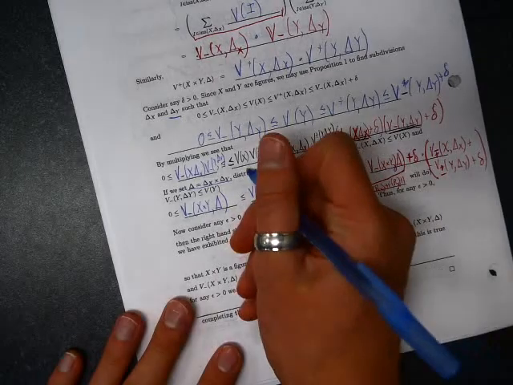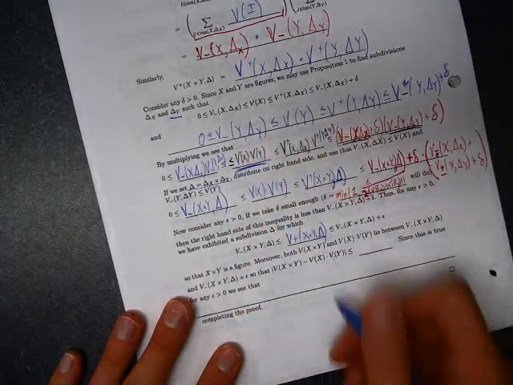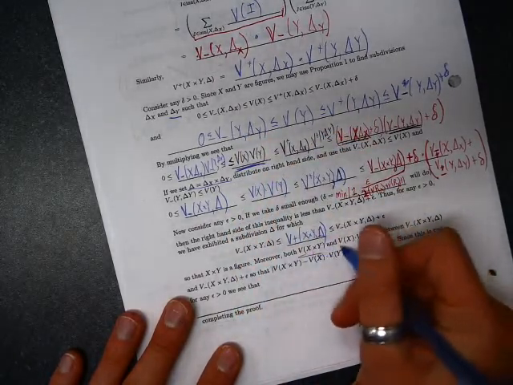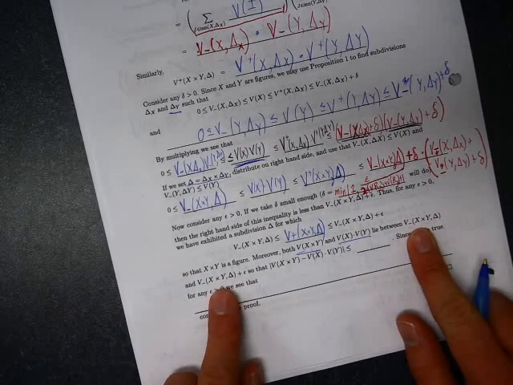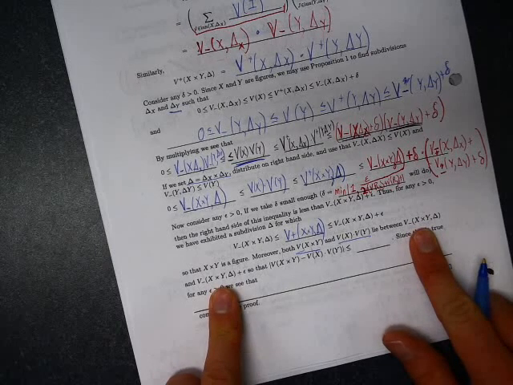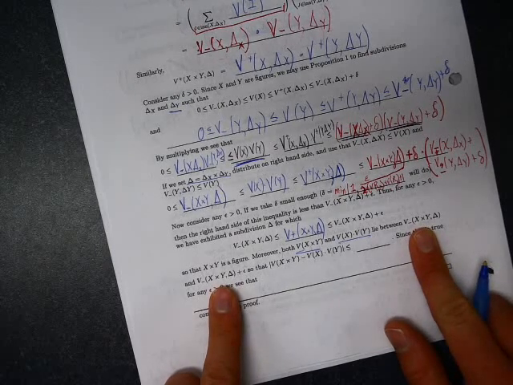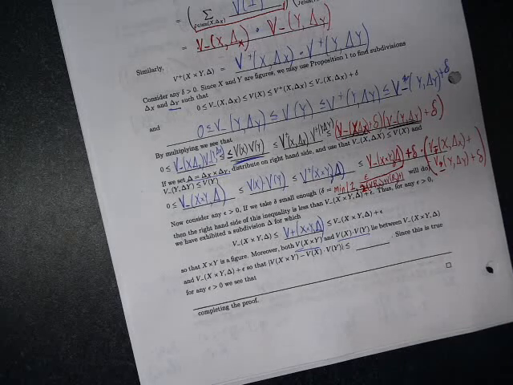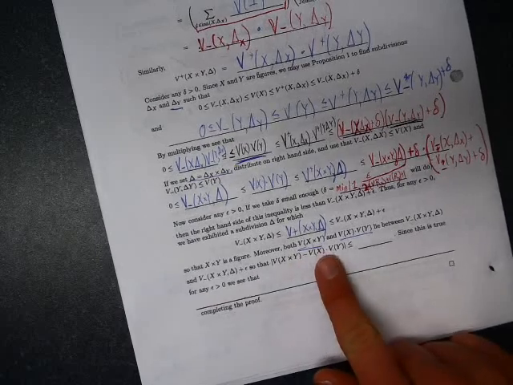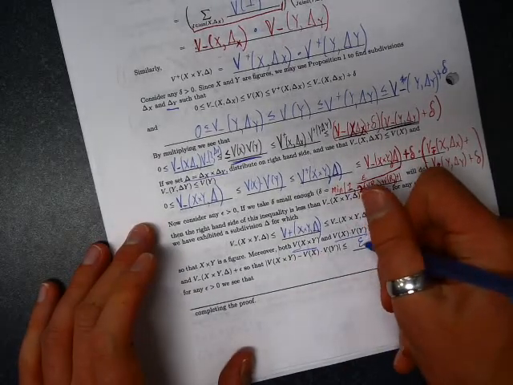Moreover, both v of x times v of y and v of x cross y are between v minus of x cross y, delta and v minus of x cross y, delta plus epsilon. Do you guys buy that? Cool. If I have two different things that are both between blah and blah plus epsilon, the farthest apart those two things can be is epsilon. So the absolute value of the difference between the volume of x cross y and the volume of x times the volume of y is less than or equal to epsilon.